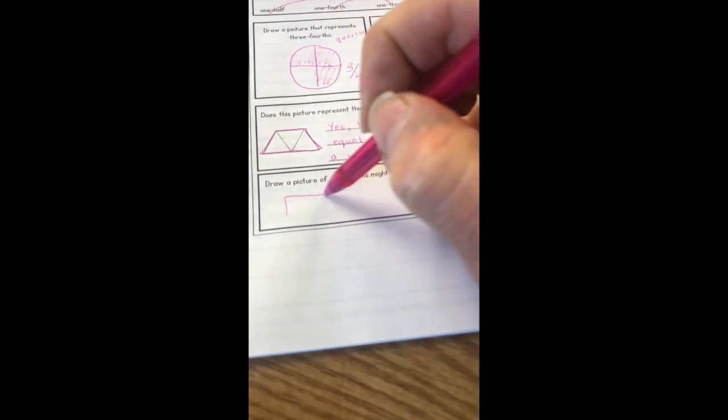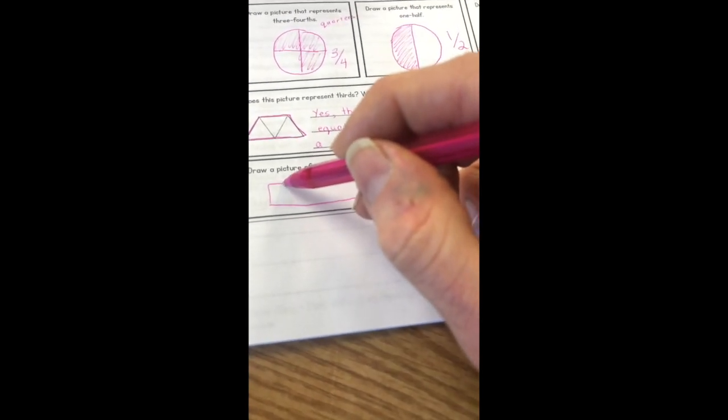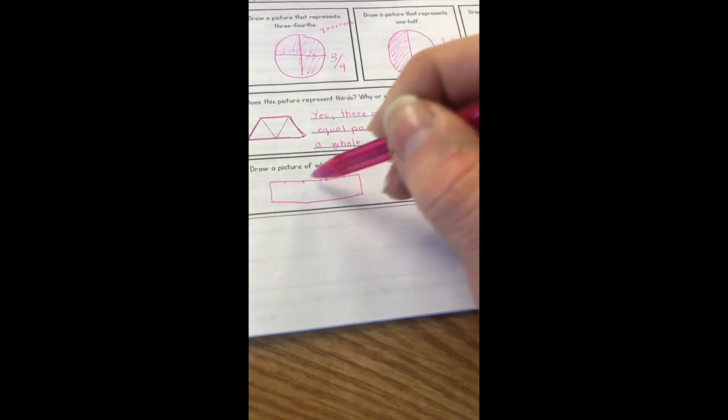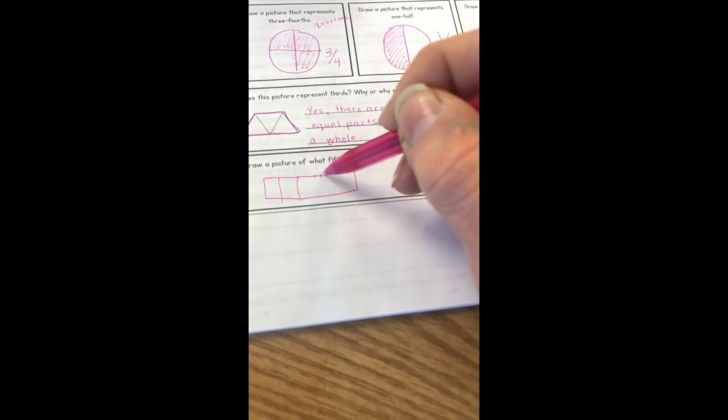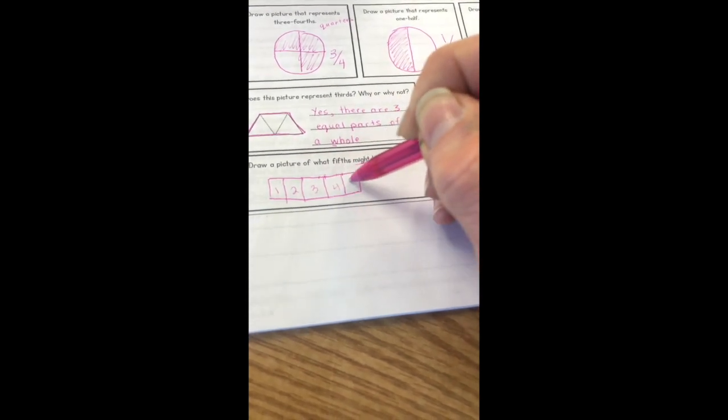All right, draw a picture of what fifths might look like. So fifths, what do you think? If fourths is 4, fifths is probably going to be 5. So I'm going to draw a chocolate bar. And if I want to divide it into 5 equal pieces, I need to draw 4 lines. So I'm going to do 1, 2, 3, 4. I'm doing my best to make it equal, but it doesn't have to be perfect. It says might look like. So 1, 2, 3, 4. And I'm going to count 1, 2, 3, 4, 5 pieces.